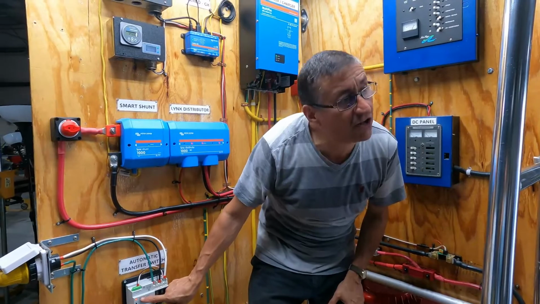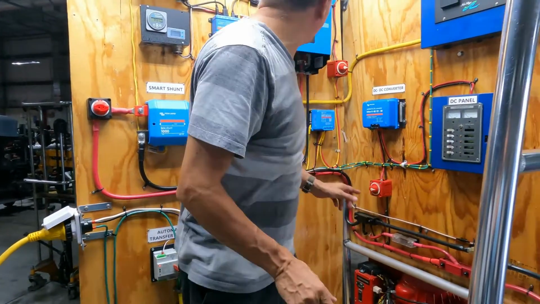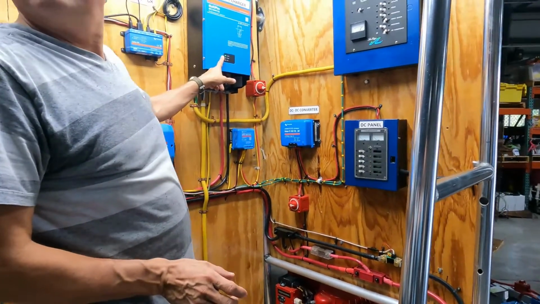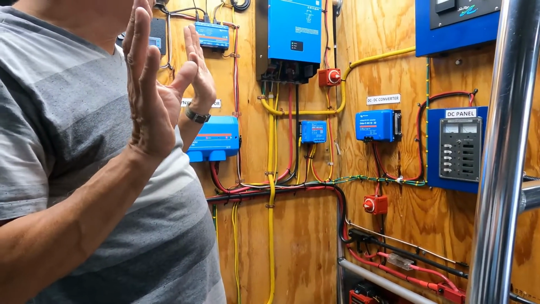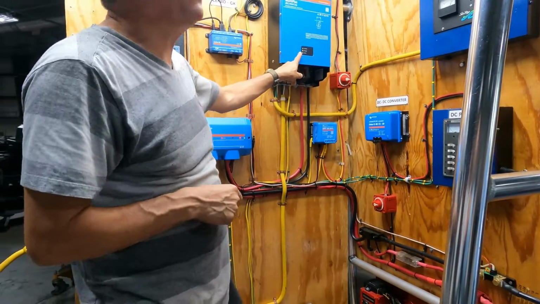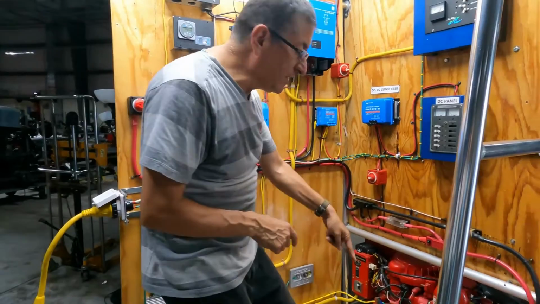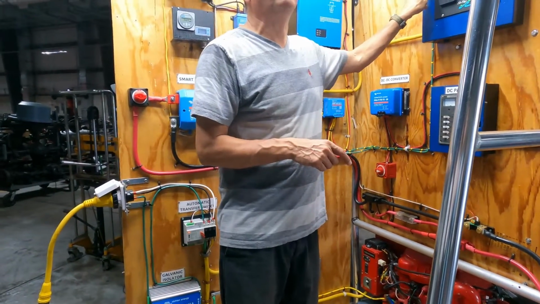Oh, now it understands shore power and is providing power here. We are going to wait a little. In this moment, it continues inverting. And now it's charging. Look, it's charging the battery. And some amount of power continues providing power for the AC panel.